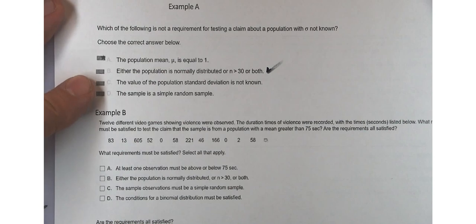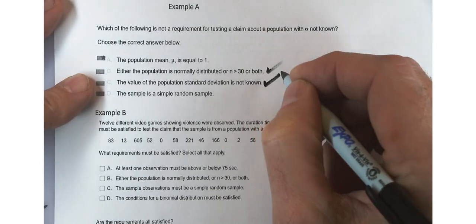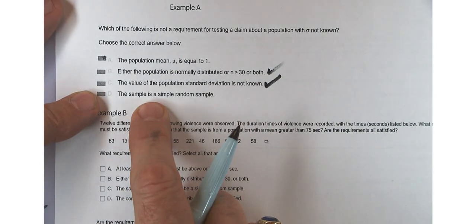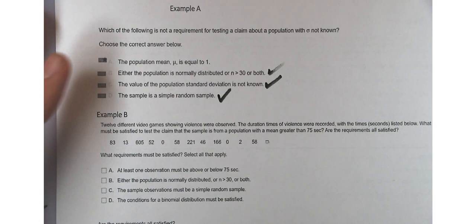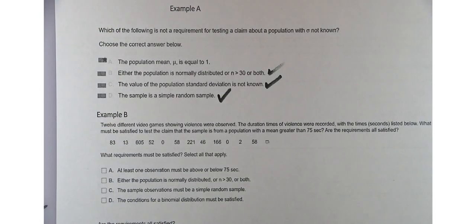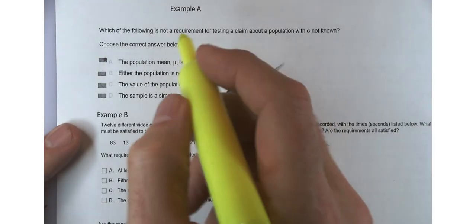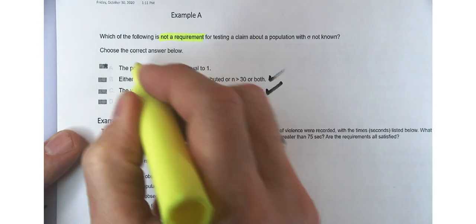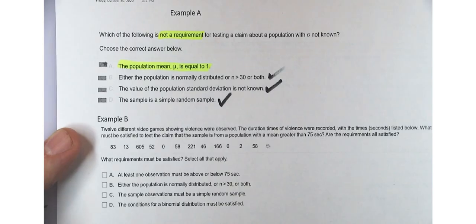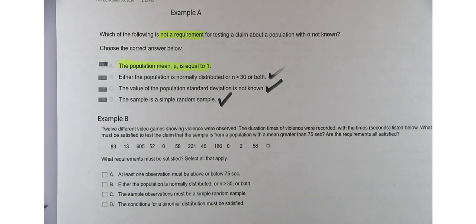The value of the population standard deviation is not known. Again, that's true. The sample is a simple random sample. That goes beyond our ability to really test or discuss, so we'll skip that. But what isn't a requirement is that the population mean is equal to 1. If you want to choose something that's not a requirement, that one would be it. There's no requirement that your mean has to be 1.